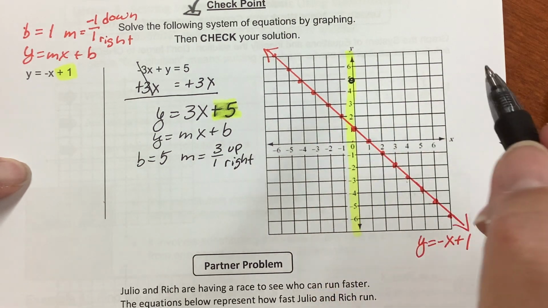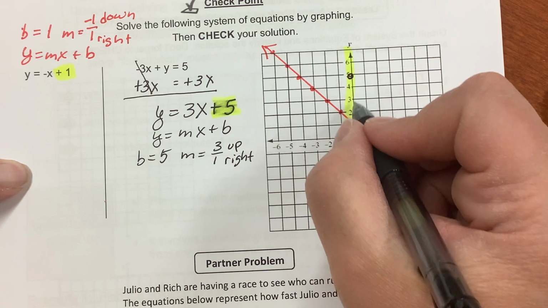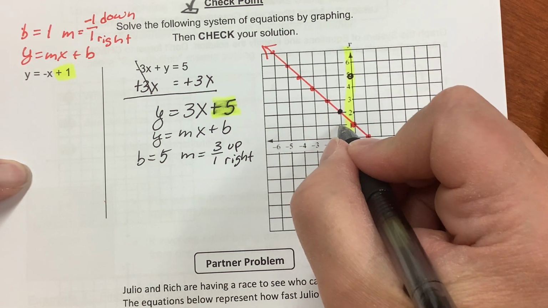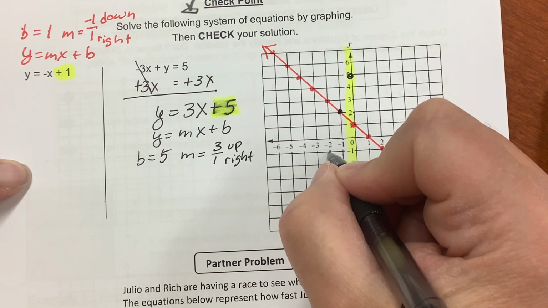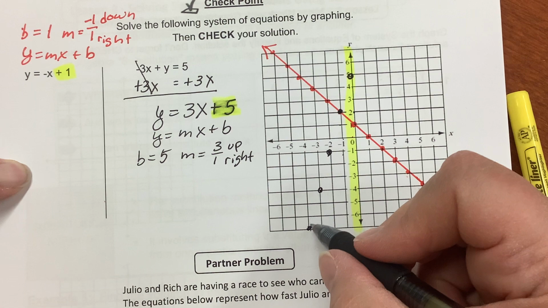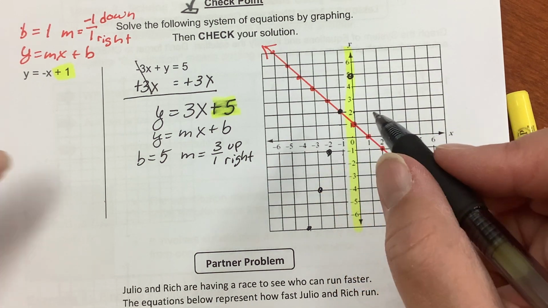So I have to do the inverse of both. The opposite of up is down. 1, 2, 3. The opposite of right is left. 3 down, 1 left. So down and to the left actually is the same as up and to the right. See, it's the same as 3 up, 1 to the right. So that's good.